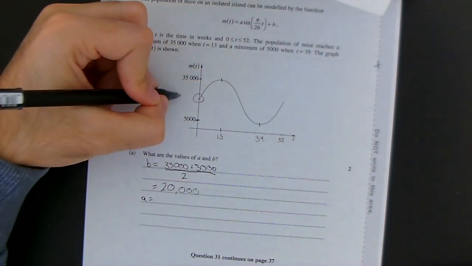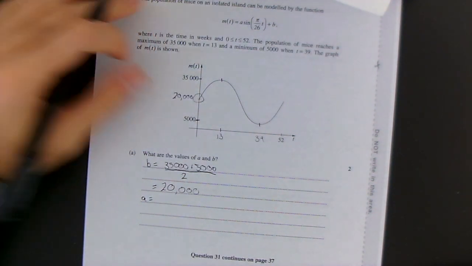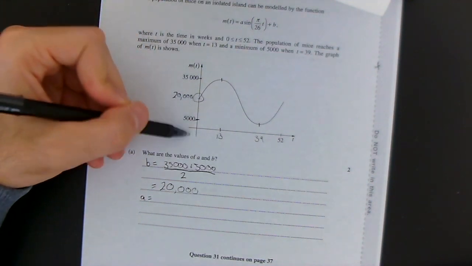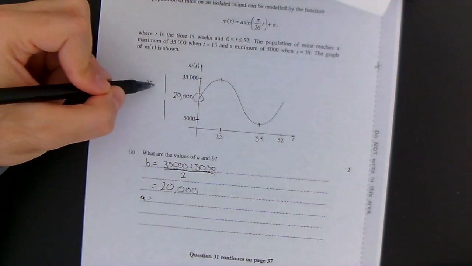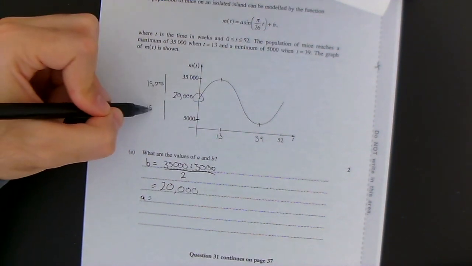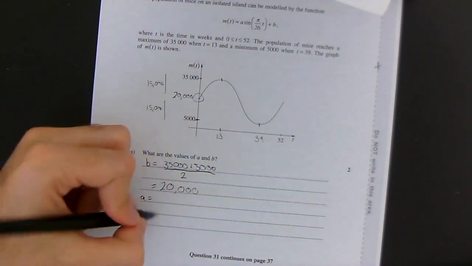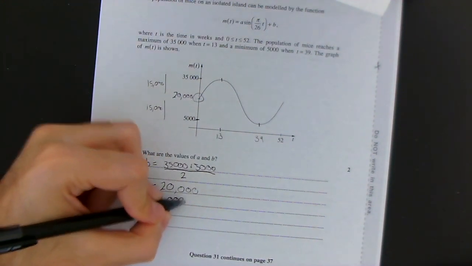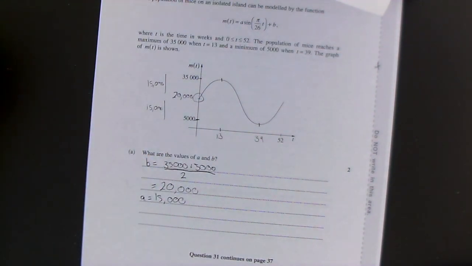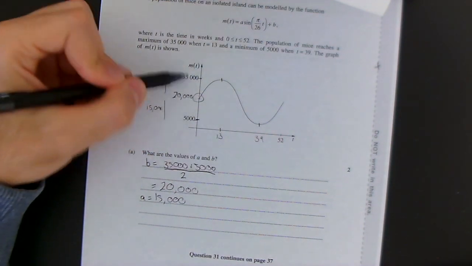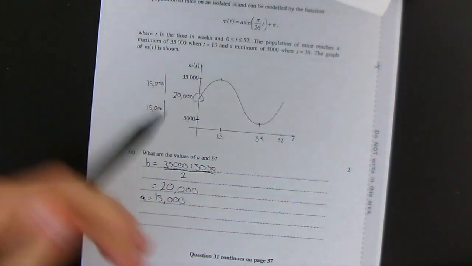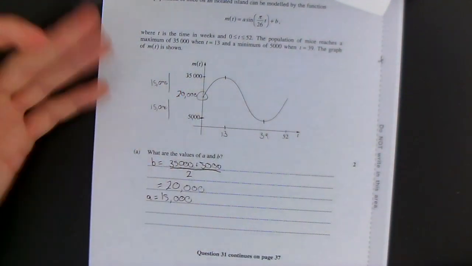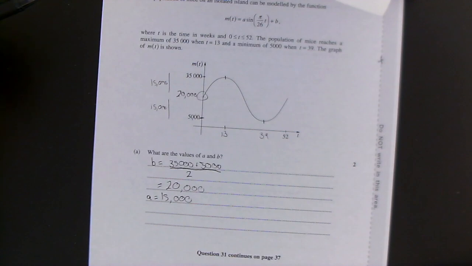So if we now know that this is 20,000, then how far up or down is our max and min? We can see it's a difference of 15,000. So that's equal to our amplitude. Now, if you wanted to calculate that, you can subtract the two numbers and average that. So 35,000 minus 5,000 gets you 30,000, and then half that gets you the 15,000 that we need.